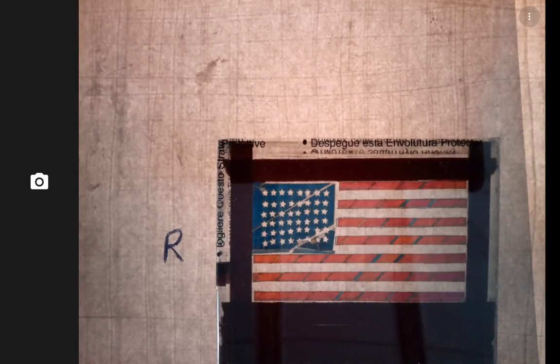The flag in the country where my brother and sister were born had a single star instead of 50 stars. Why? Because they were born in Liberia. Liberia has a government that was founded by freed slaves, and they modeled many things after the United States, including the Pledge of Allegiance and the flag.